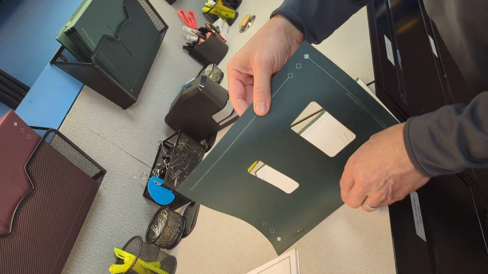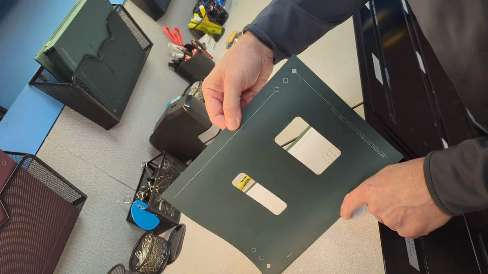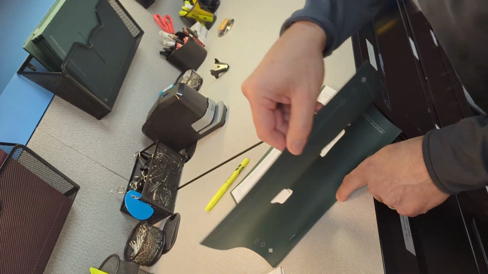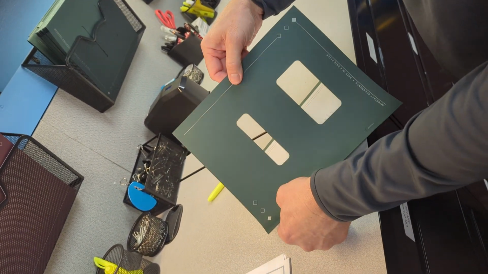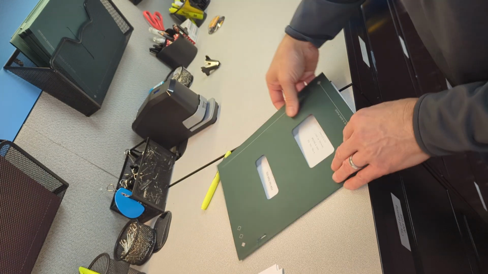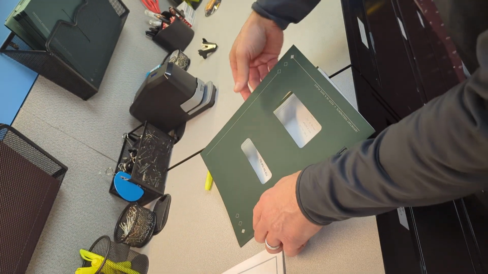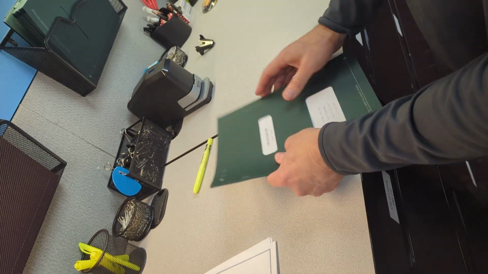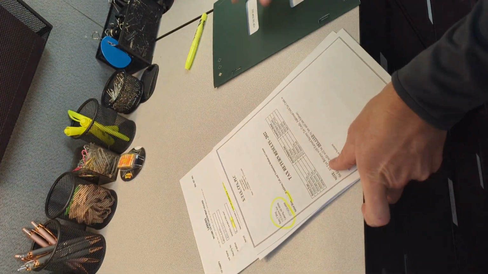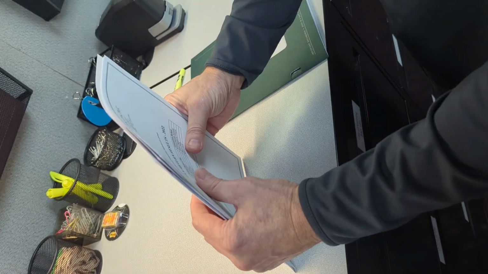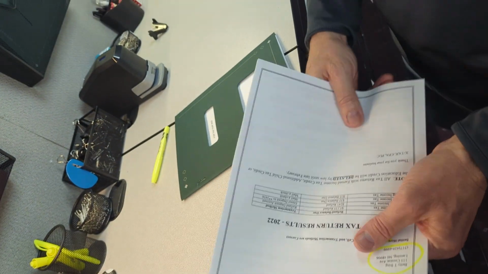And then lastly, see how when I pull like that, it's stuck? So you want to, again, pop it, so when the client opens it, it's nice for them. It's a nice booklet. Don't make them forced like this. All right, then you're going to take all of this, go back to your desk, and have them sign.